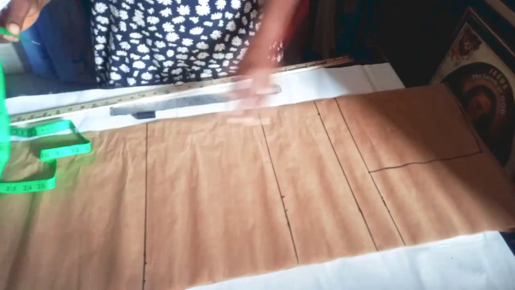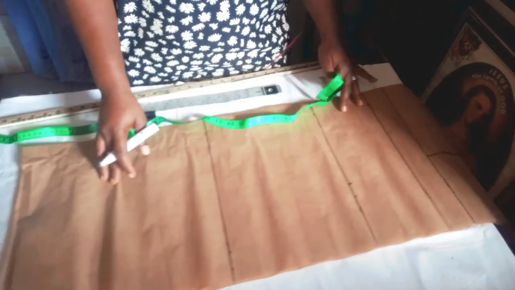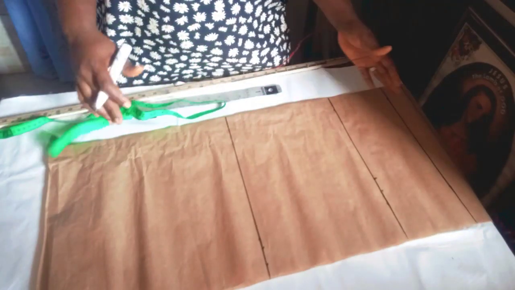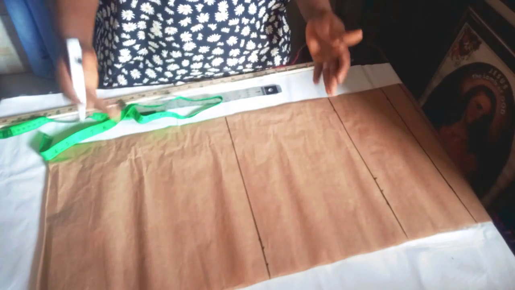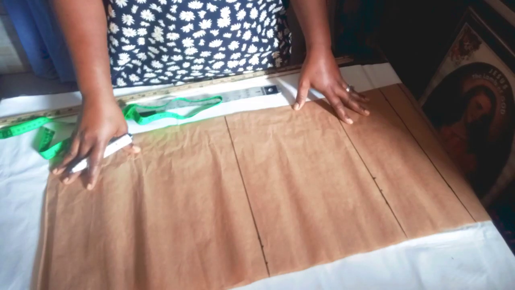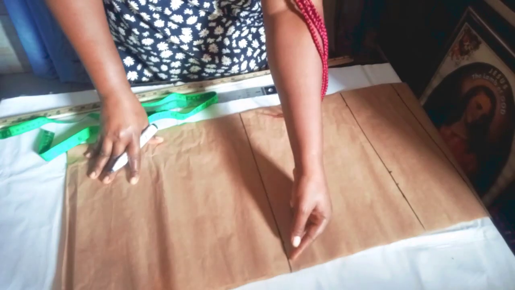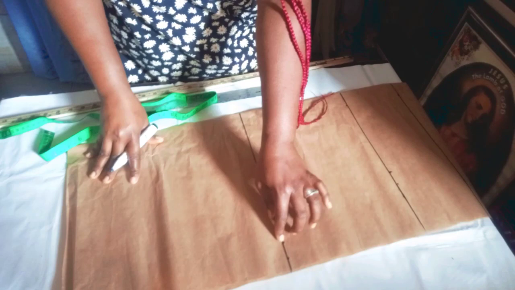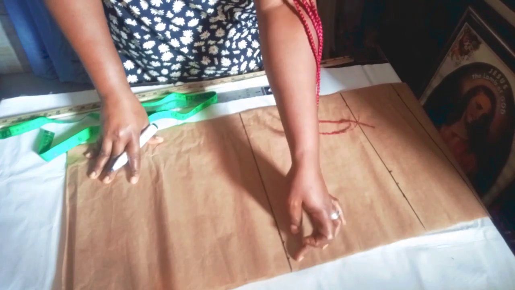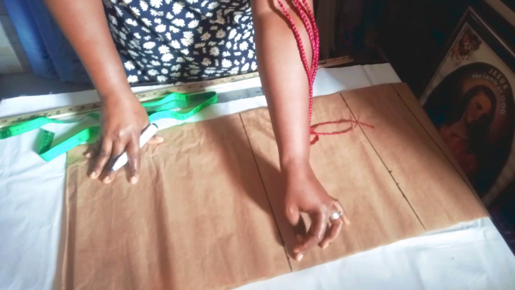Okay, so let me just talk something about the down part. For instance, if you are making a pencil gown, we have our measurements here. We have a measurement of 12 inches plus the 1 inch, which is 13 inches.